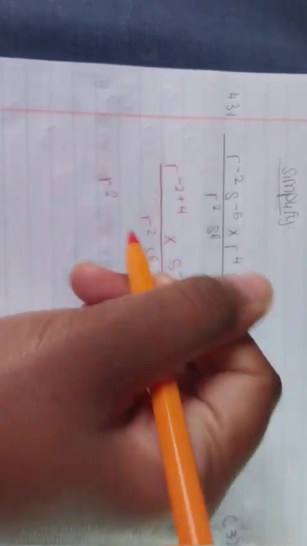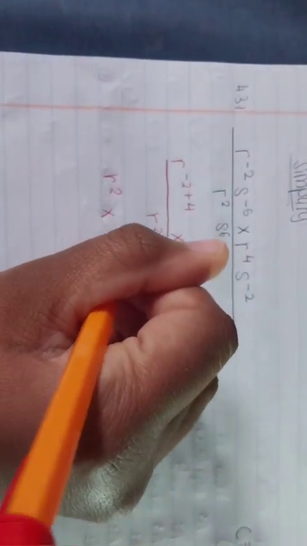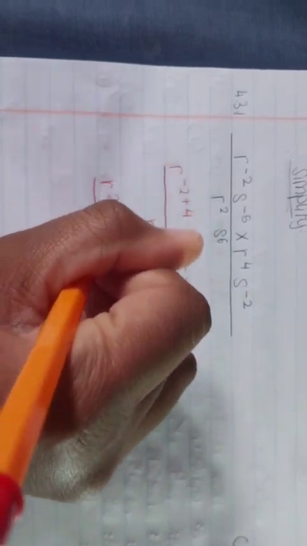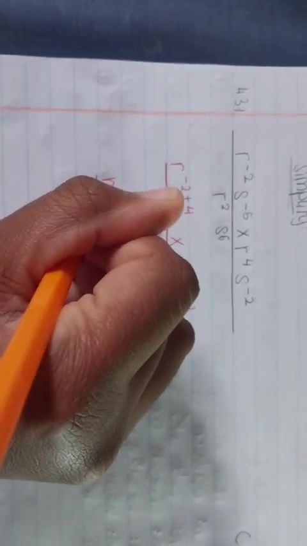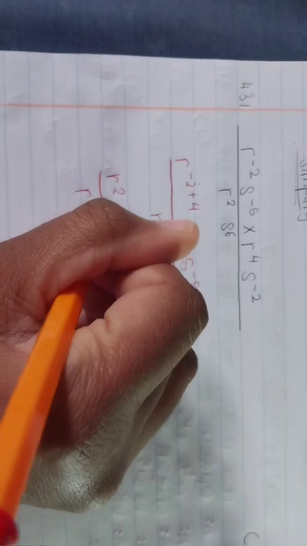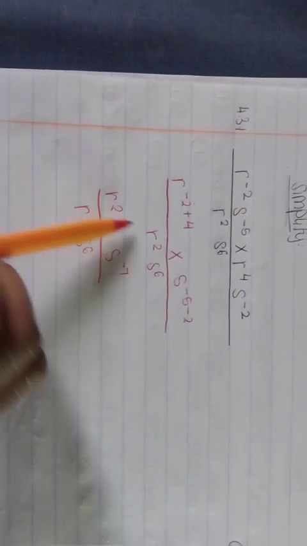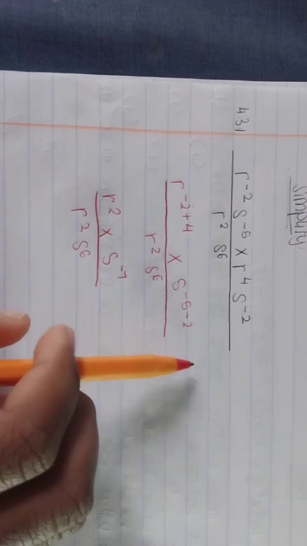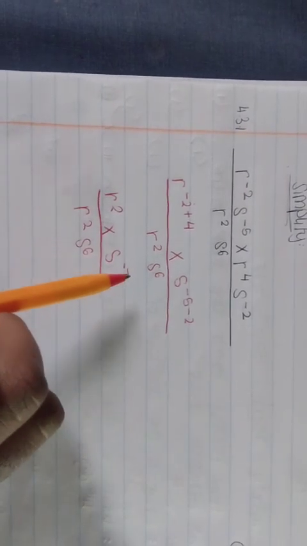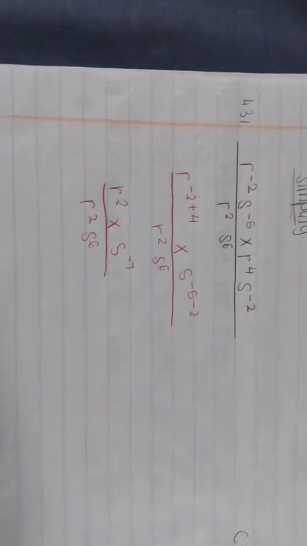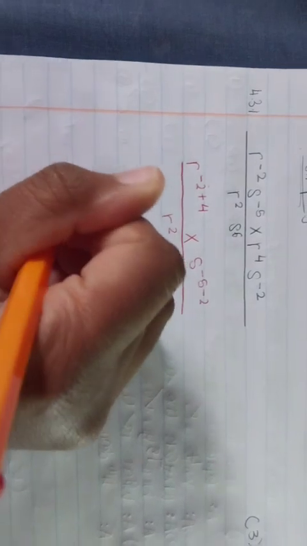Now you know that is going to be R squared multiplied by S to the power of -7, over R squared and then S to the power of 6. So -2 plus 4 is 2 and -5 minus 2 is -7. That's what I did there. Now you know your exponent laws.